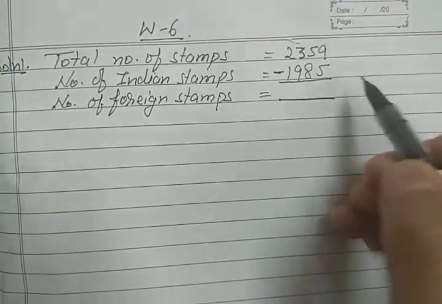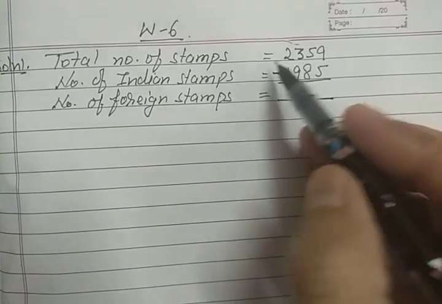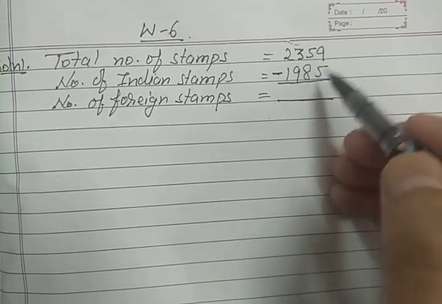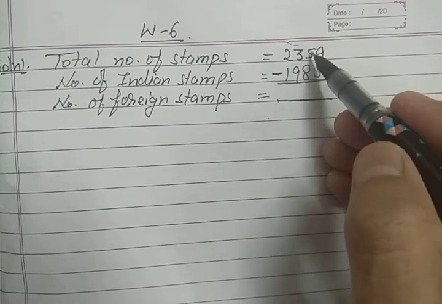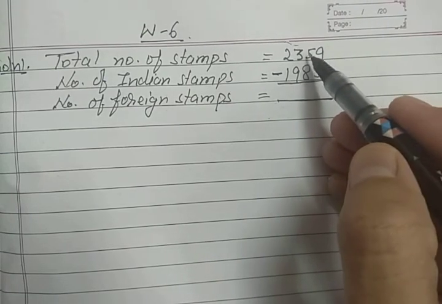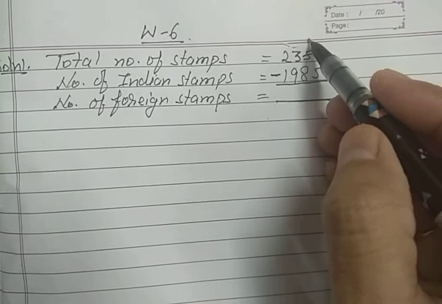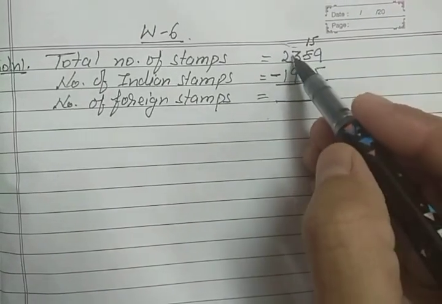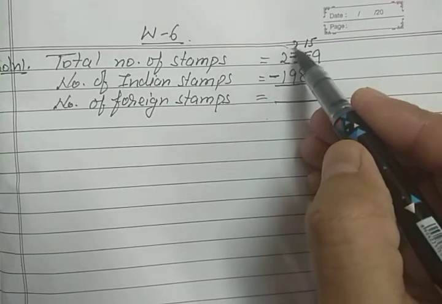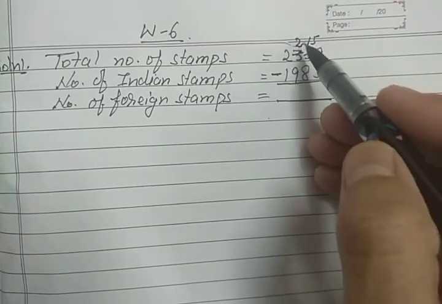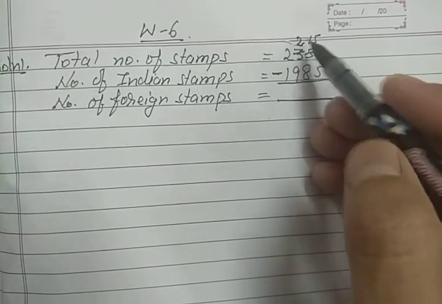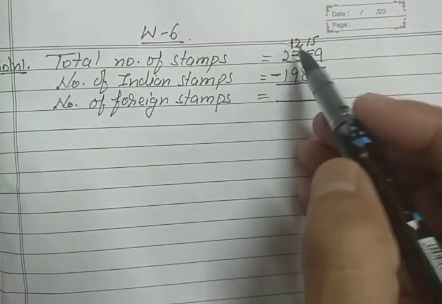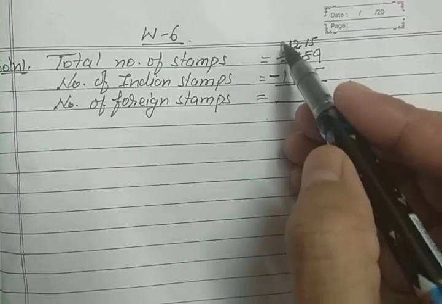You know how to subtract. First of all, make the upper digits greater. 9 is greater than 5. 5 is smaller than 8, so we will borrow. It becomes 15 tens. Then what is left over here is 200. Now here 2 is smaller than 9. We will again borrow. It will become 1200. And what is left over here is 1000.